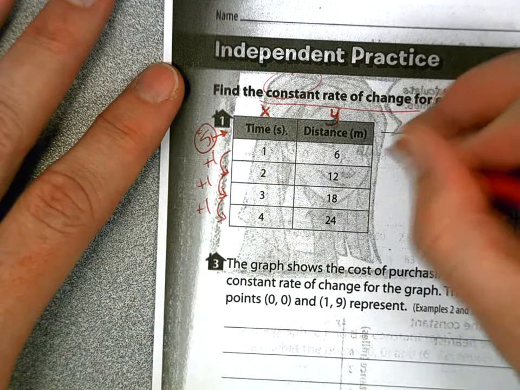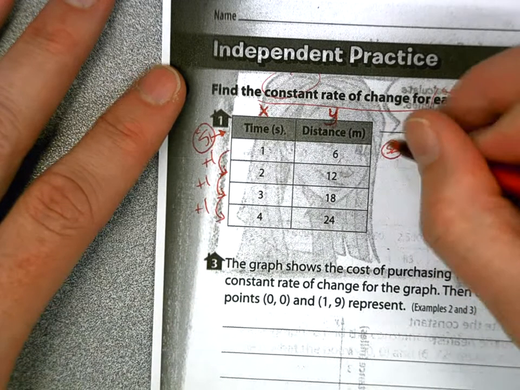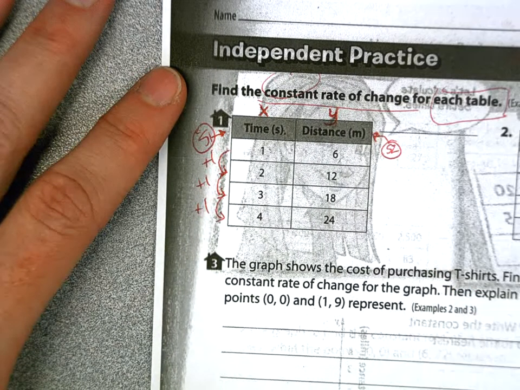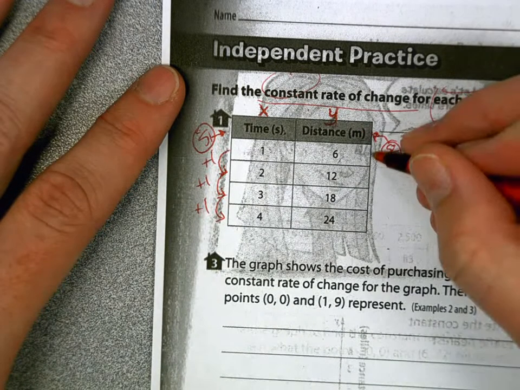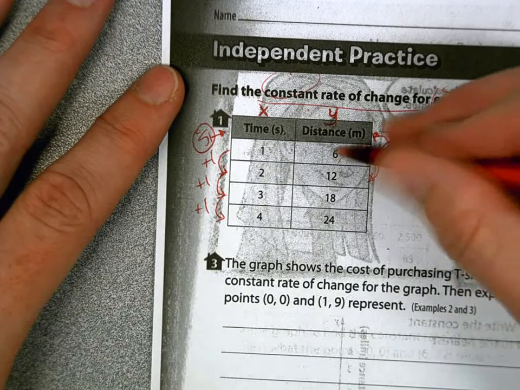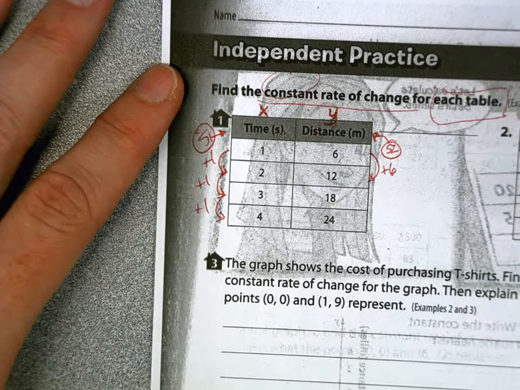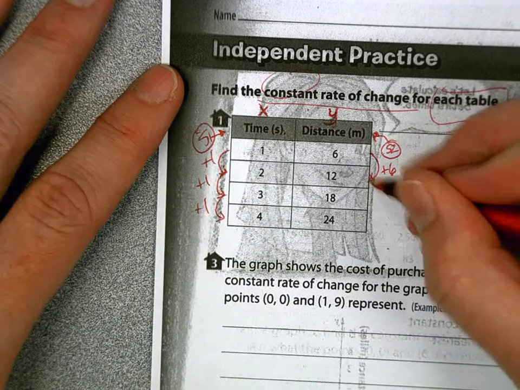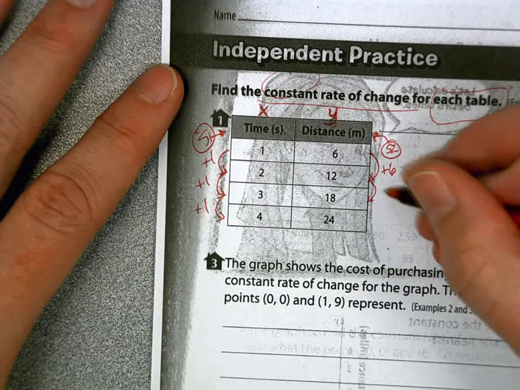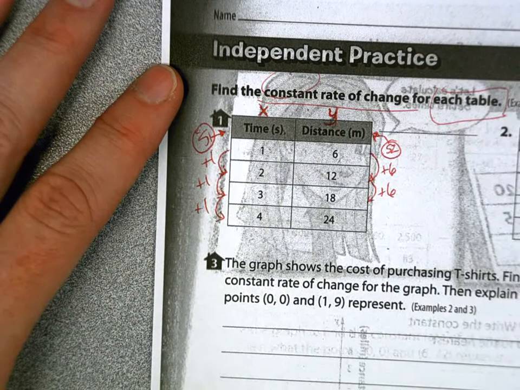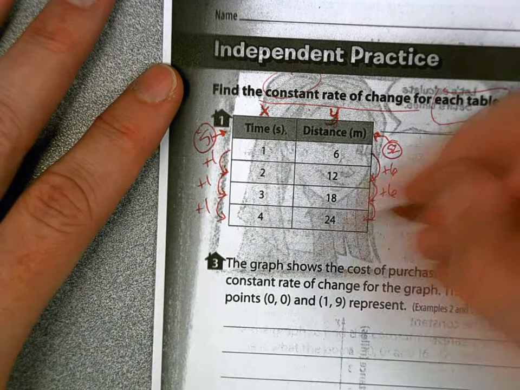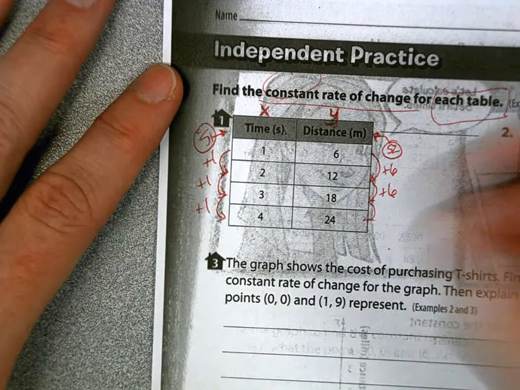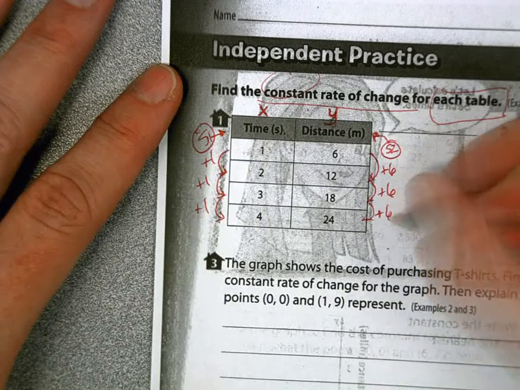Now comes step 2, and that is we're going to do the same thing for the y column, the y coordinate. So this is, of course, distance in meters. We're going to show there's an increase in this case from 6 to 12, a 6. And then from 12 to 18, that's also an increase of 6. If you ever wonder what the increase is when it's a larger number, go over and subtract. Find the difference in the two. 18 to 24 is also an increase of 6.